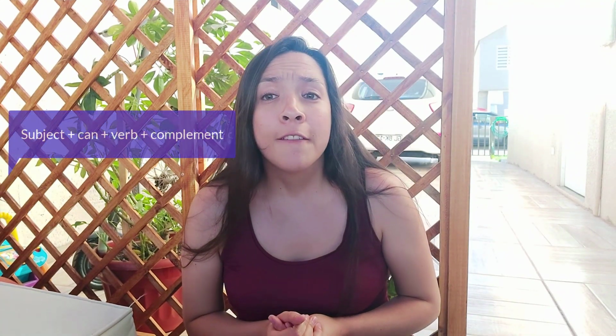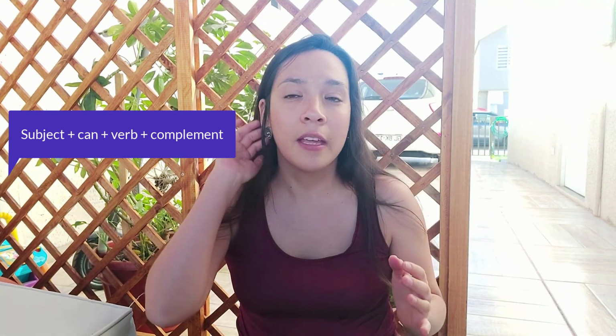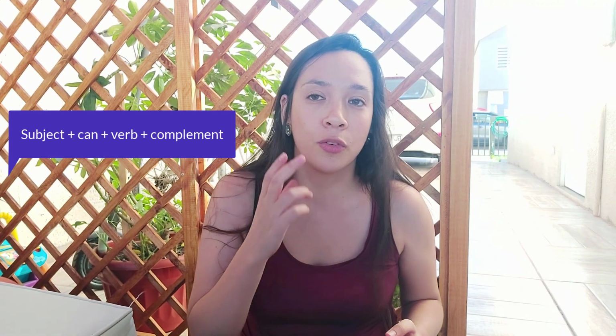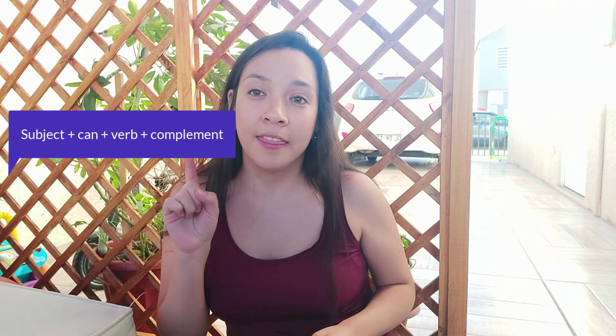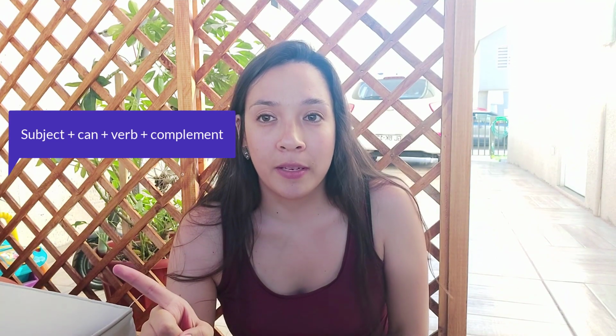The use of can. Can is a modal verb, which in Spanish is poder. And we're going to use can to express abilities. The structure of the use of this modal verb is very easy, okay? Pay attention. First, we're going to use the subject. The subject can be the name of a person or a pronoun, like he, she, it, they, etc. Then, can, then the main verb, the action, and then the complement, okay?